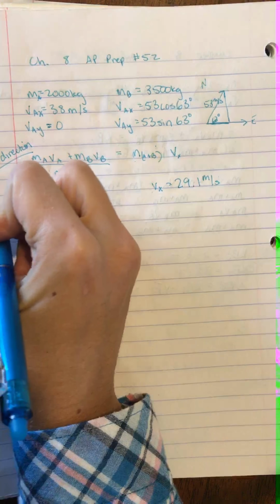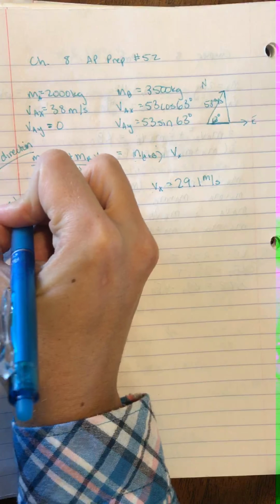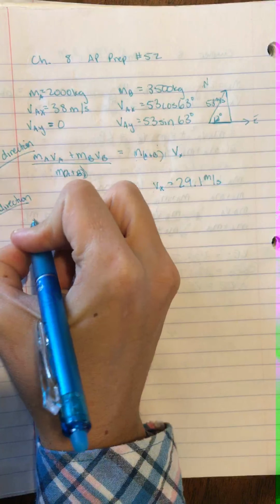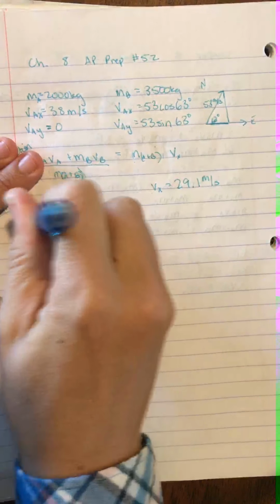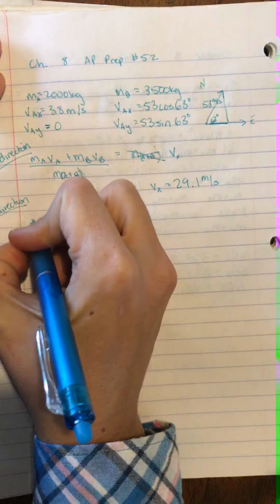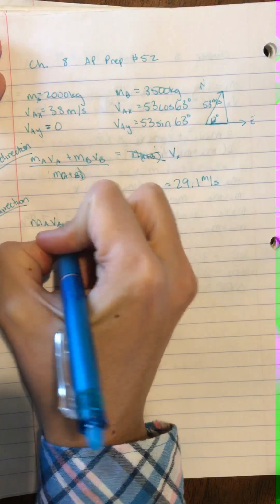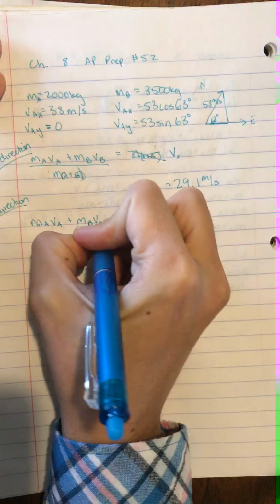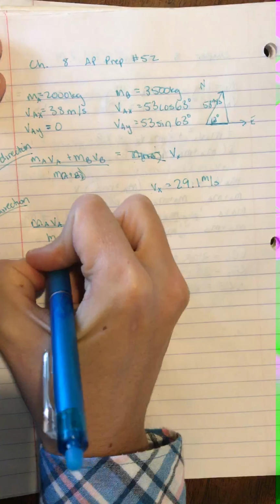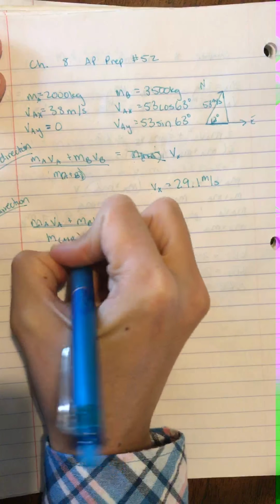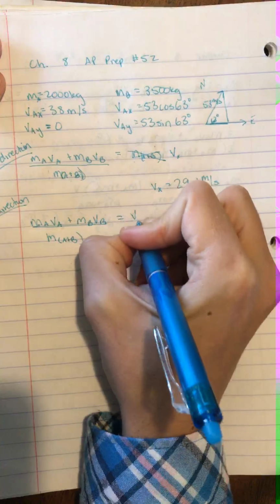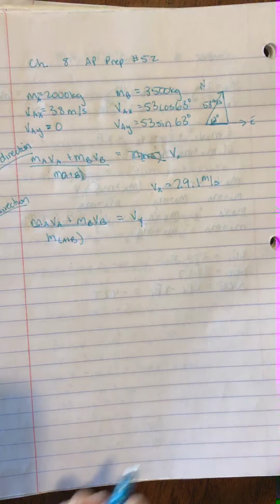Now the y direction. So we have m, I suppose I don't really need to rewrite the whole thing. MAVA plus MBVB over M of A plus B equals the velocity in the y direction.